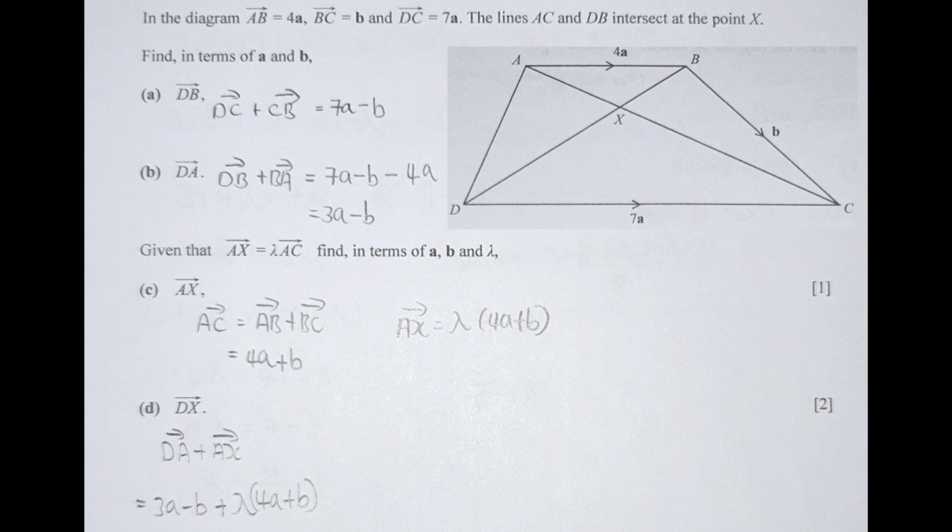DX, on the other hand, is the same thing. DA plus AX: DA is what we identified earlier as 3a minus b, and AX is the value we just found. Substitute it in, then you get your final result.